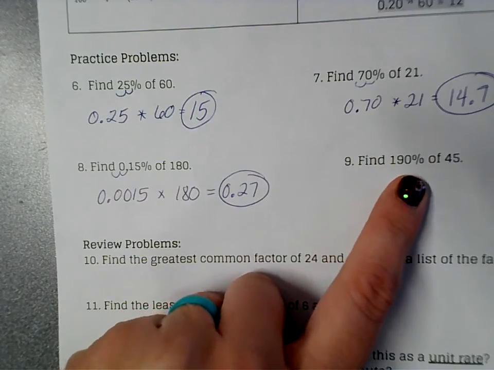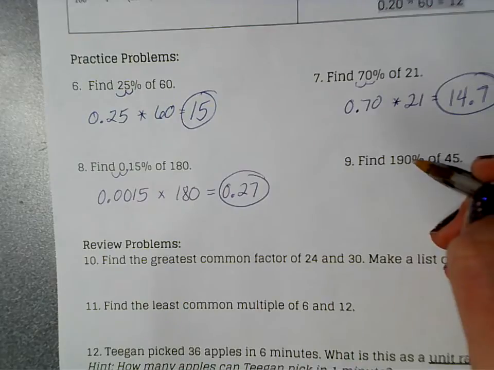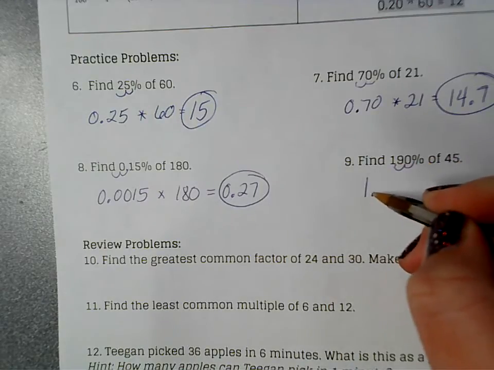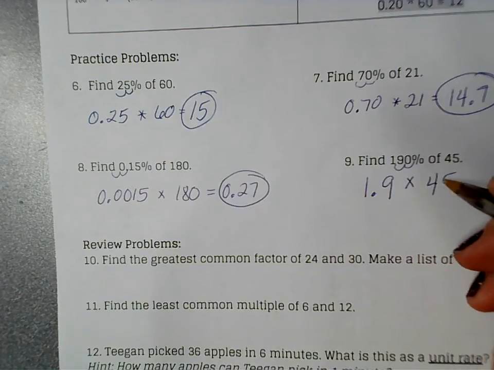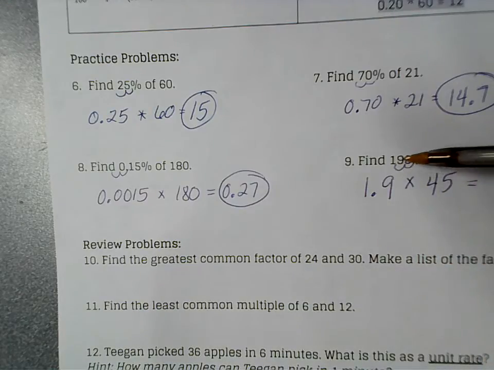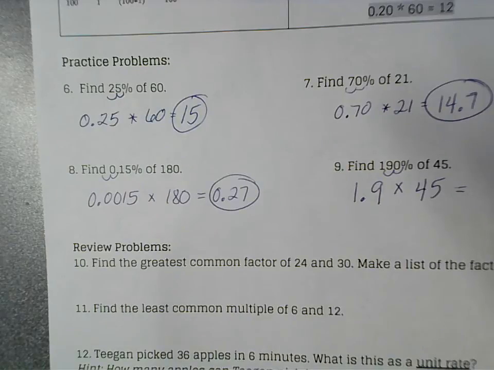Okay, next one. This percent is greater than 100%. We still have to move the decimal point twice to the left. So it's actually going to be 1.9 times 45. So my answer is almost 200% of 45, almost twice as much as 45. So my answer should be more than 45.